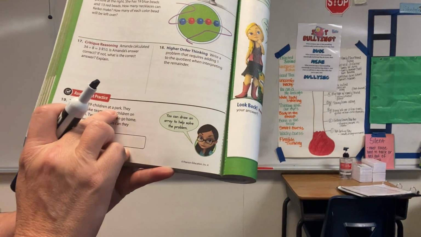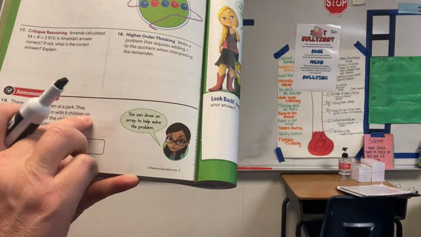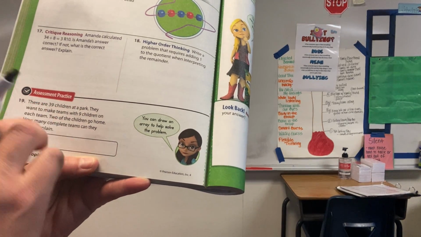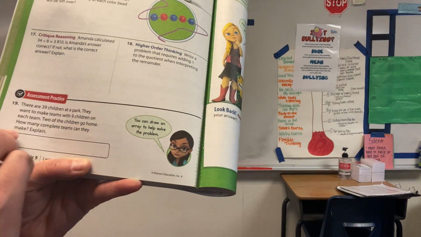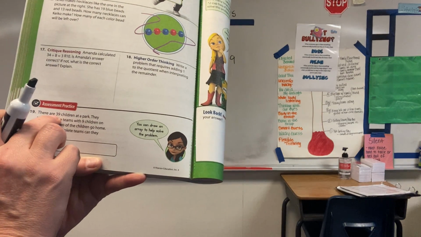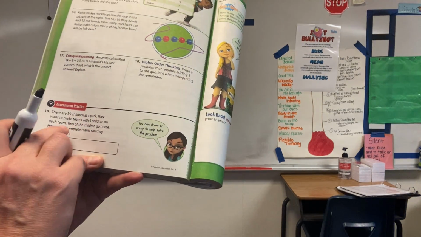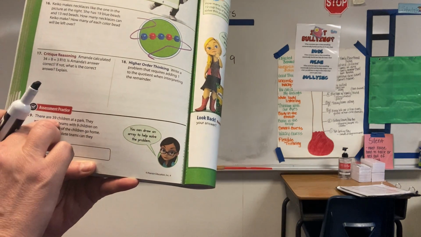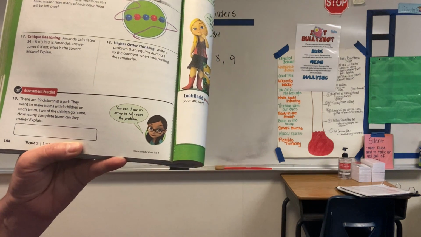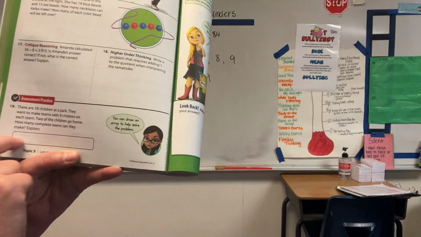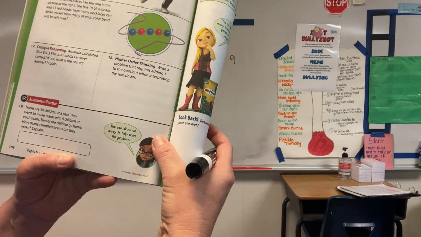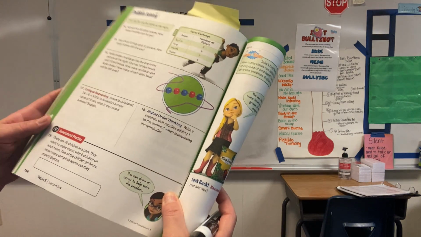And then number 19 is this one down at the bottom. There are 39 children at a park. They want to make teams with 9 children on each team. 2 of the children go home. So 2 go home from 39. How many complete teams can they make? Okay, so that's how many times does 9 go into 37, because 2 of the kids went home. So there's not actually 39, there's 37. So how many times does 9 go into 37? And that's how many complete teams, but they are probably going to have some left over. So how would they solve that? How would they solve having any kids left over?